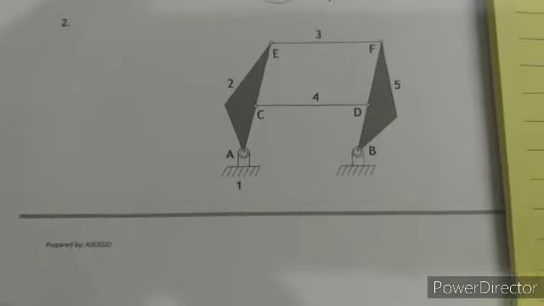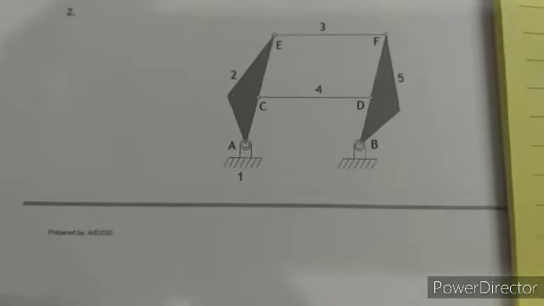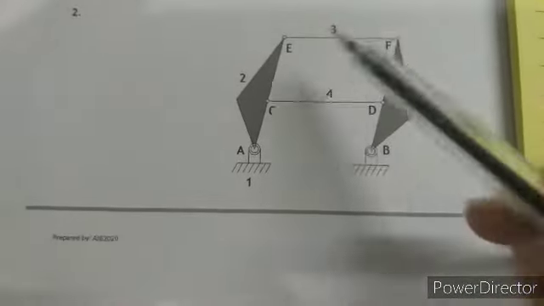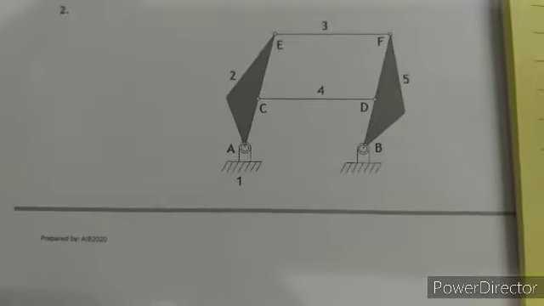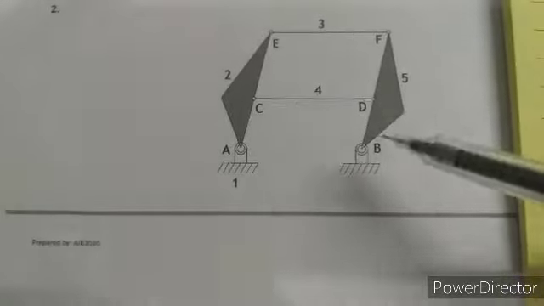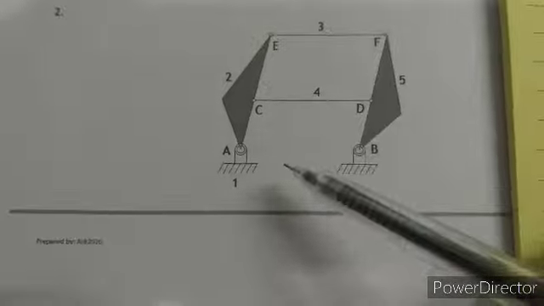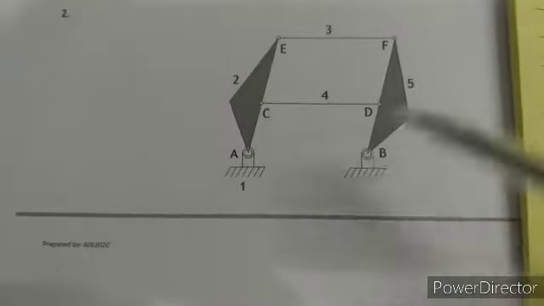So for the second question, we have this mechanism, and again, looking at the mechanism, we could see that the joints or the pairs are signified by letters, and that the numbers would correspond to the links of the mechanism.